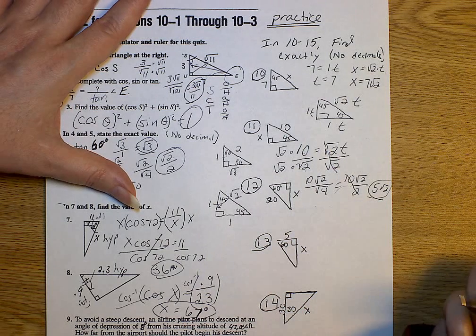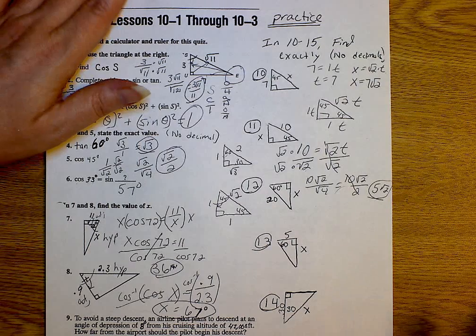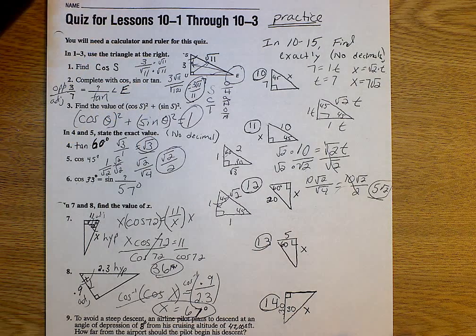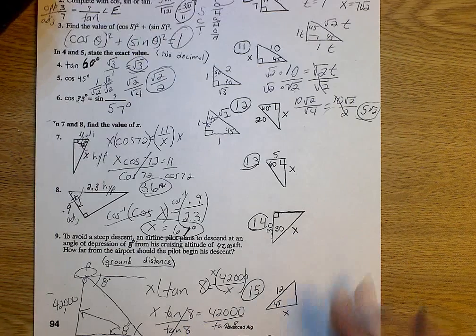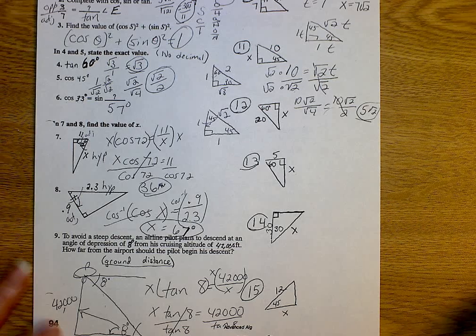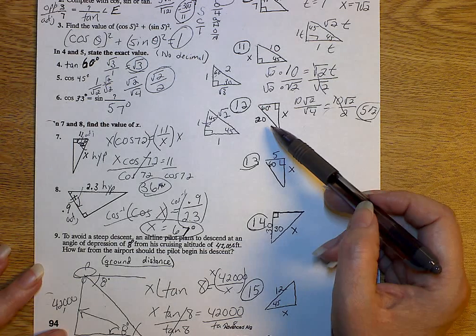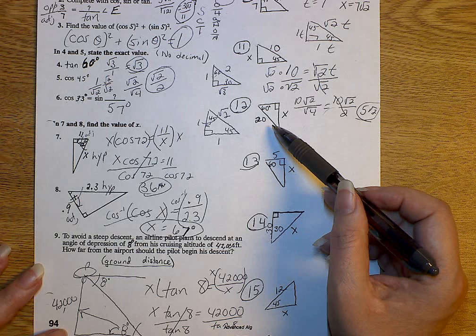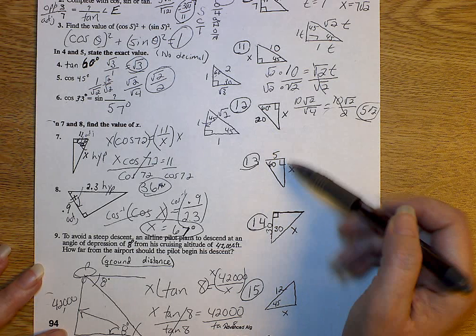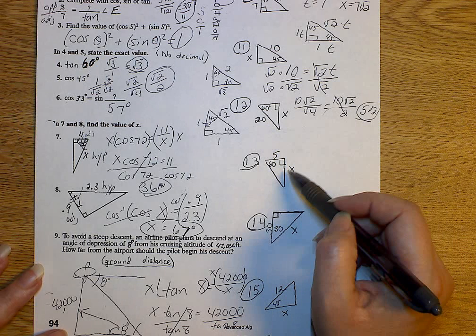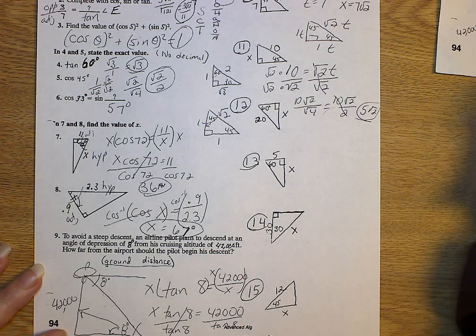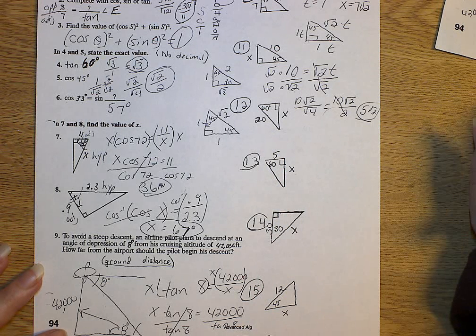I'm going to do one more because my class is going to be starting soon, and hopefully this will get you on your way. Let's see, 30, 60, 90. Let's see which one's trickier than others. I guess I'll do 14.